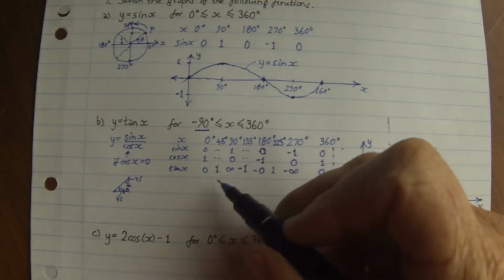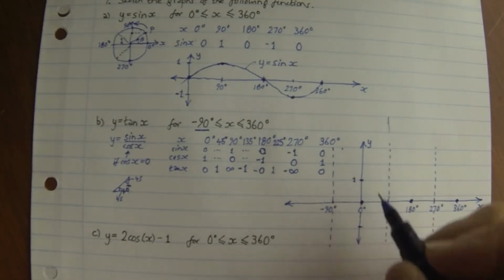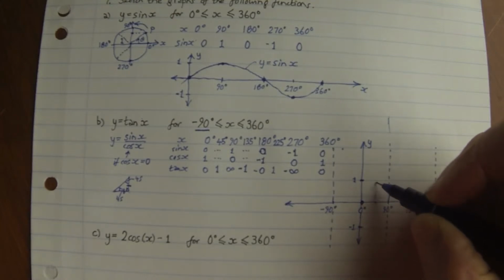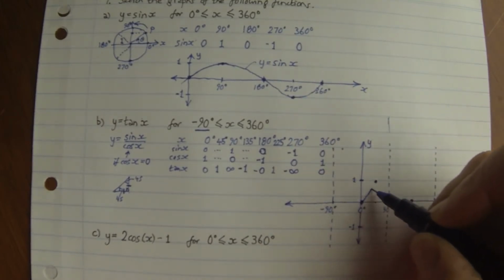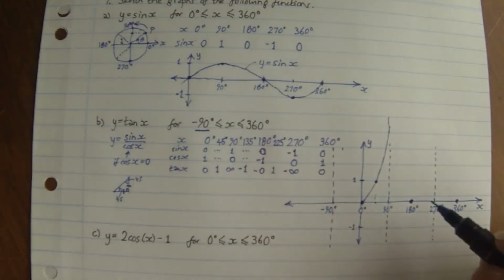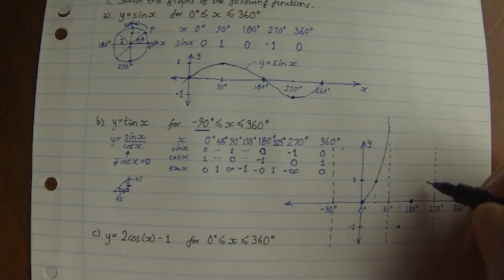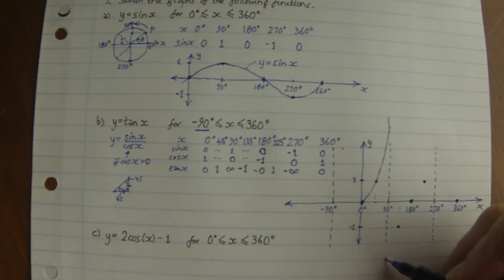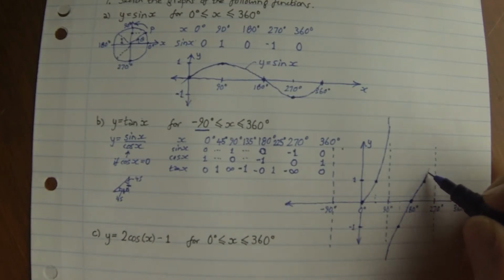Okay, this should be enough now. I haven't defined my vertical scale. Let's make that 1, which means -1 is down about here. So halfway between 0 and 90, we're up to there. And we know as we get to 90, we get to infinity. So we're going to be doing something like this. Between 90 and 180, we're at -1, exactly halfway between. Halfway between 180 and 270, we're up to +1. So the tan graph comes back from -infinity after having disappeared to +infinity and repeats the same pattern.